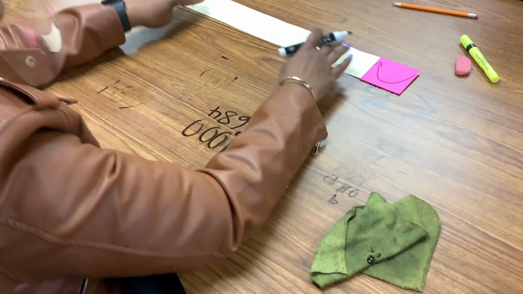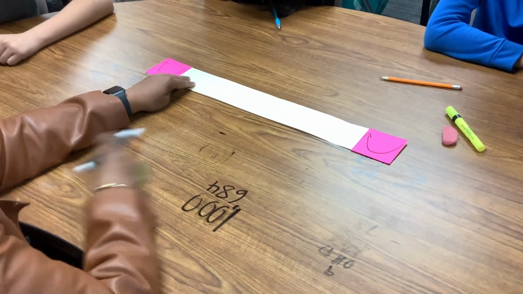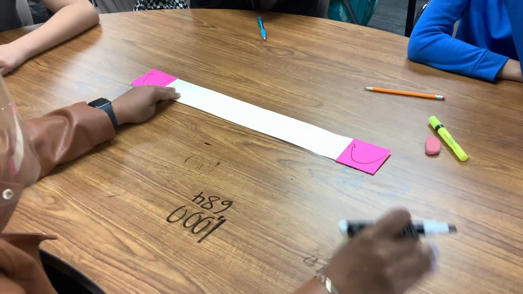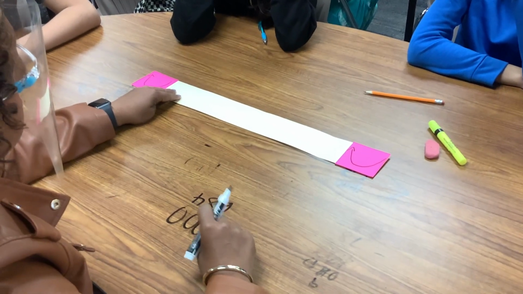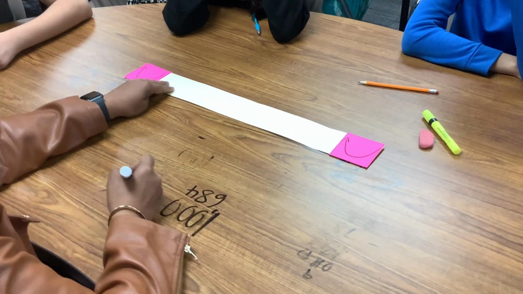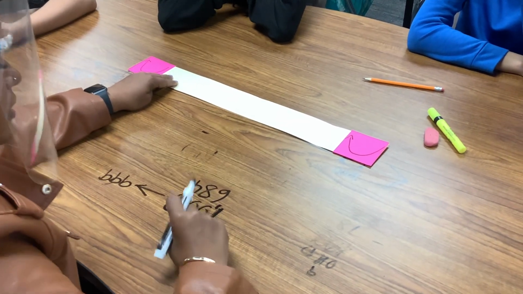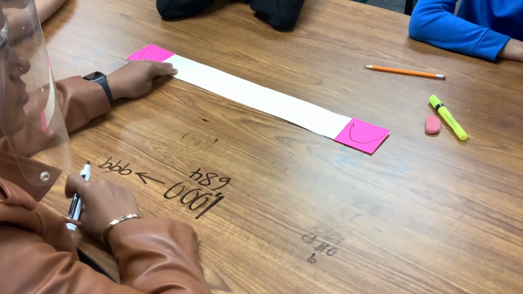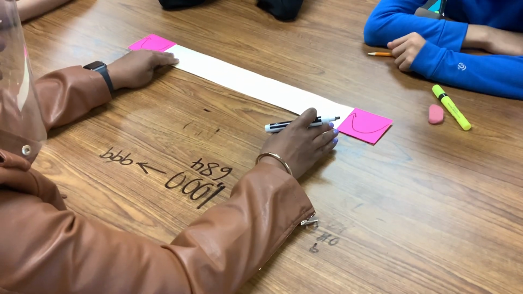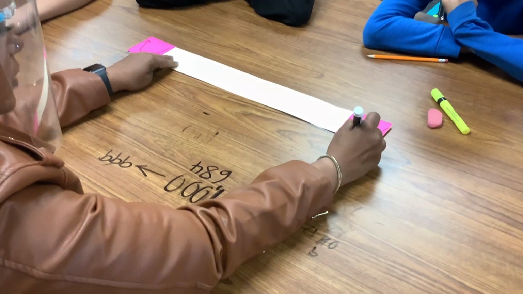Okay, so what are we going to shift this down by? What can we shift it down by to make it easier for regrouping? What can we shift that 1,000 to? 999. We can make that 999. So what did you do to make it 999? You shifted where? Back. You shifted how many times? One time. So by 1, right?